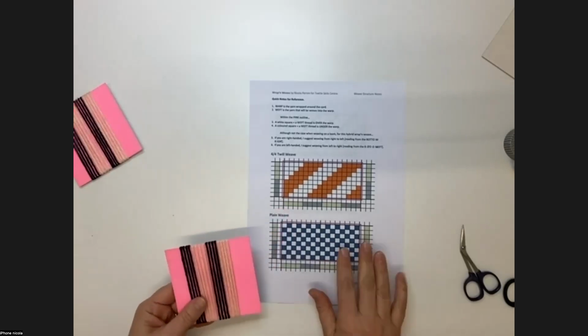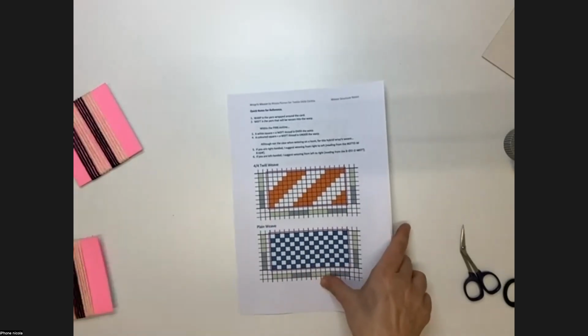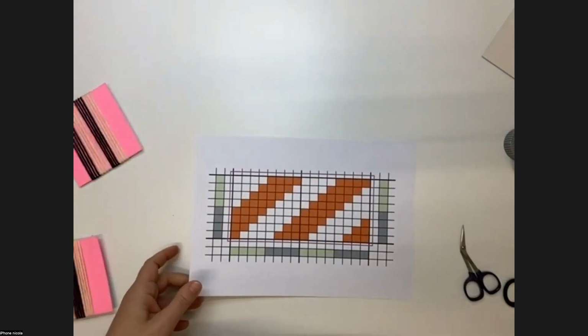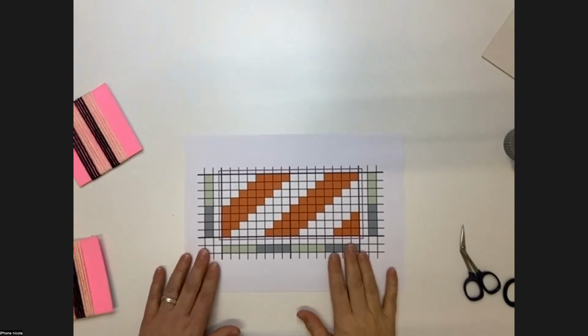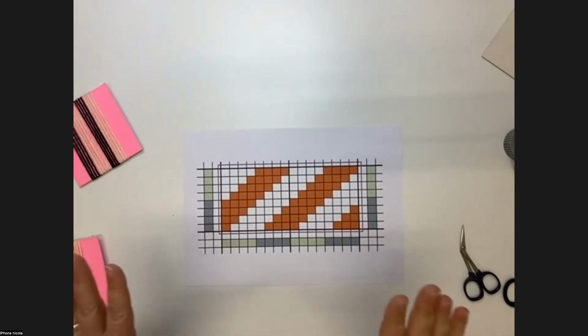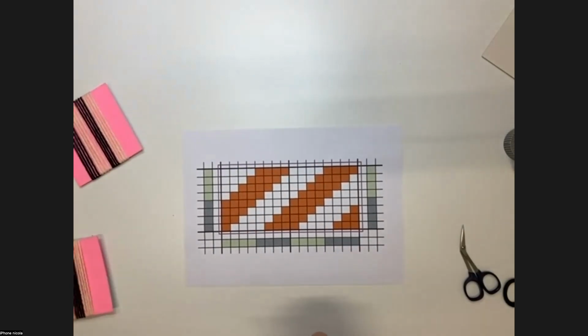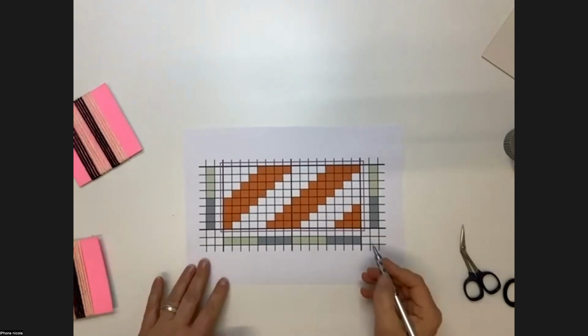So let me just bring in my larger version of this design. Weave is a funny old thing.